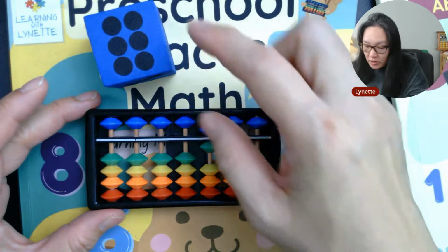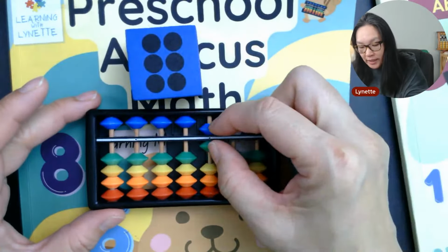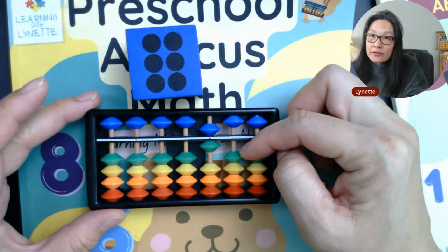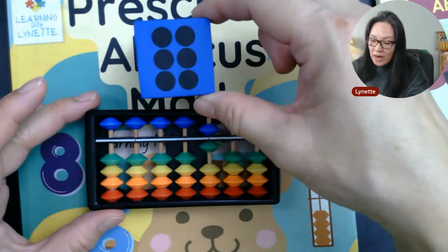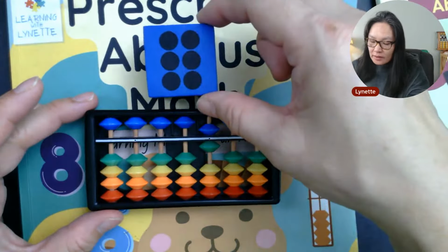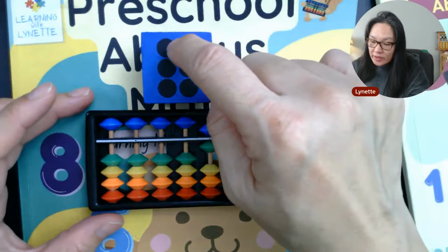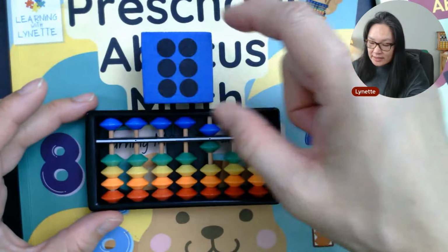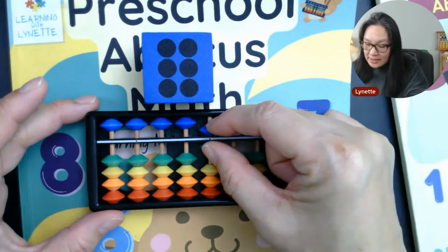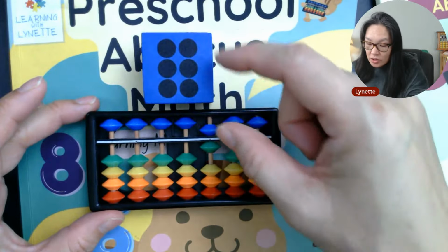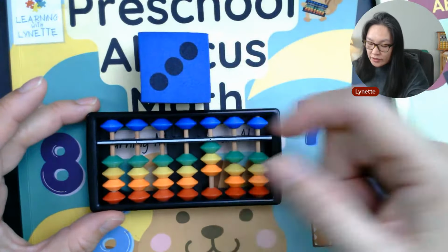So this is subitizing, and subitizing is the idea of the children being able to see what the number is without counting. So here we don't need to count because we know that this is 6. On the abacus, it's the same thing. This is 6. So if I do 3, I just do 3.